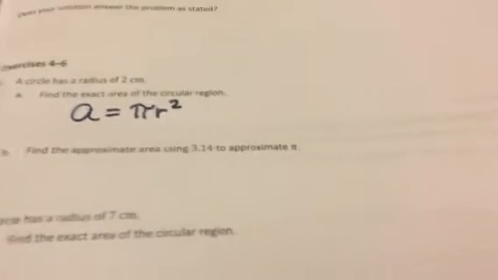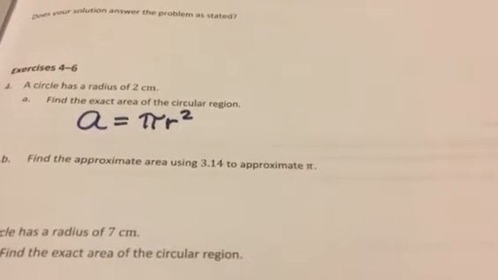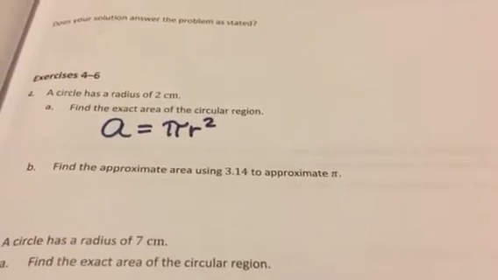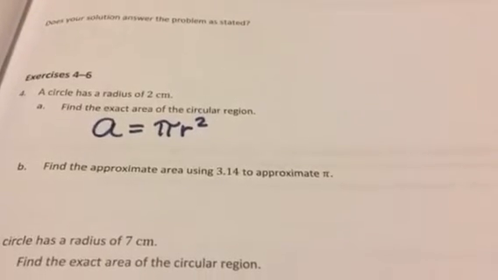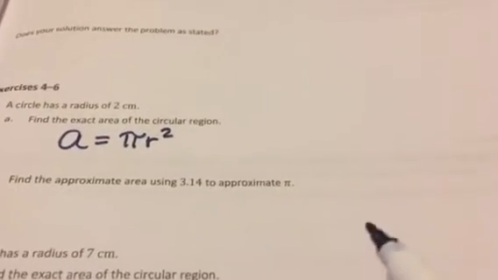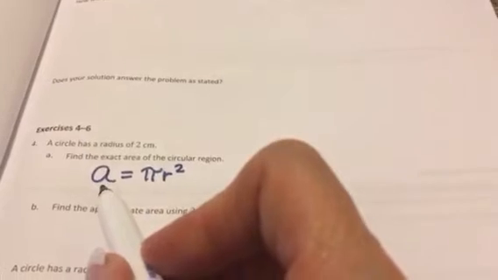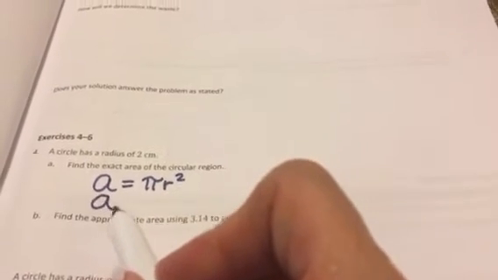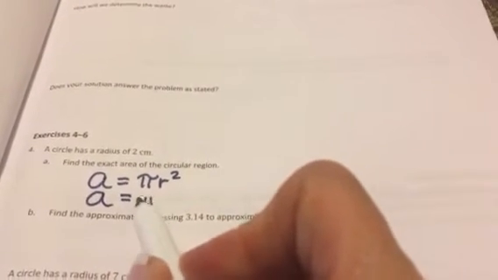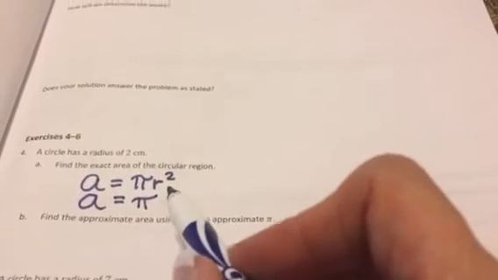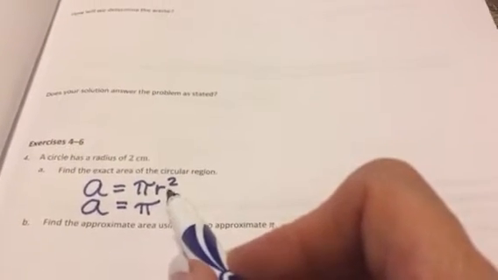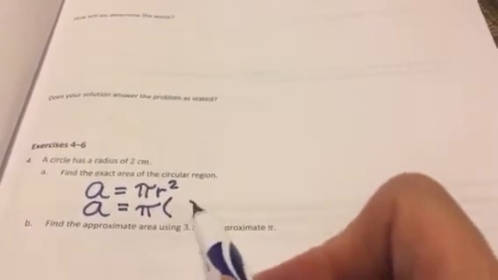Does it tell you what the radius is? Yes, the radius is a 2. It tells you. So you're going to fill in the information you know. So go to the next row. A equals pi. Instead of an R on the next row, you put a 2.